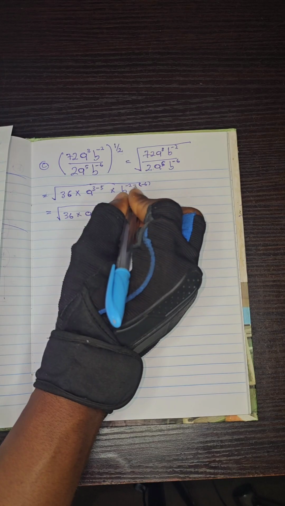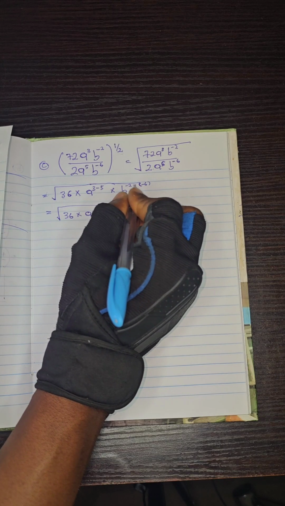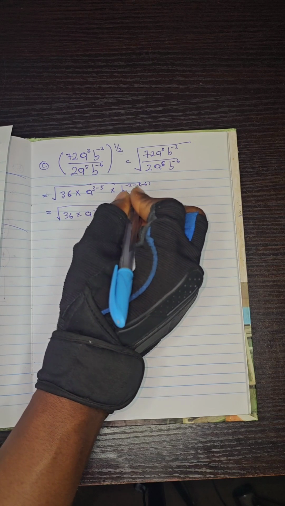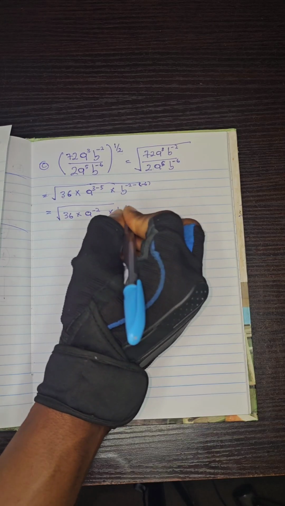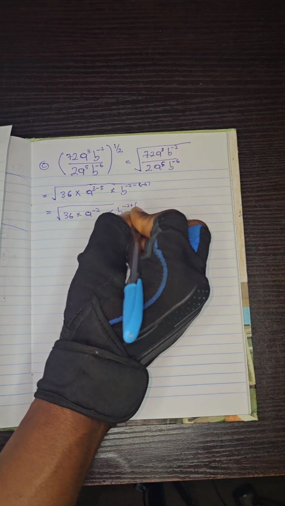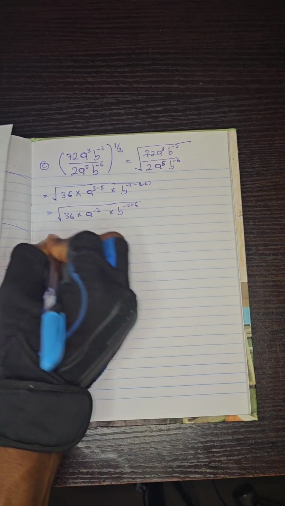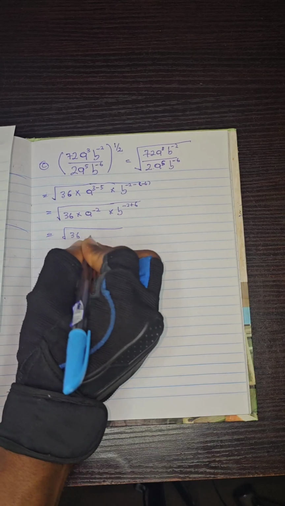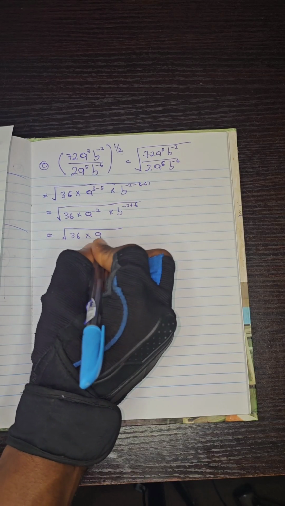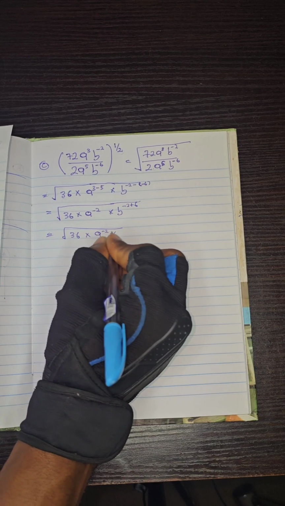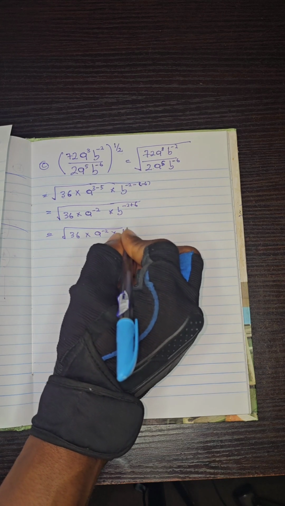Then minus 2 minus minus 6: this minus multiplied by this minus in the bracket will be plus. So it will be times b raised to power minus 2 plus 6. So this will give us 36 times a raised to power minus 2 times b raised to power 4.